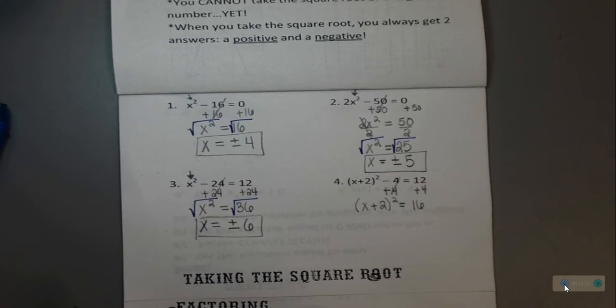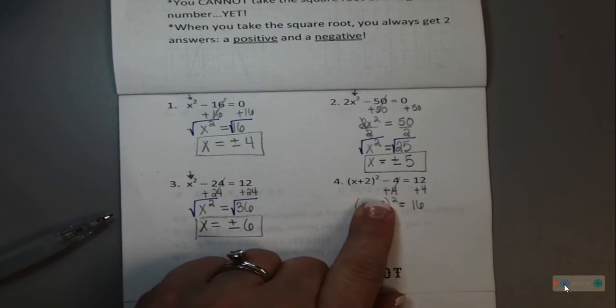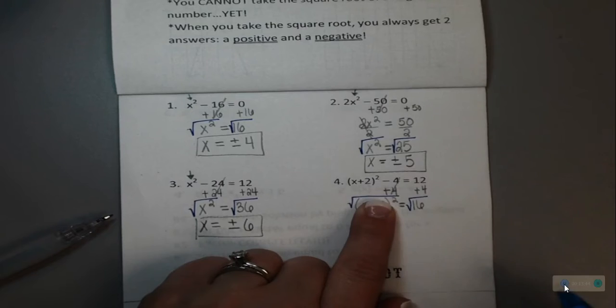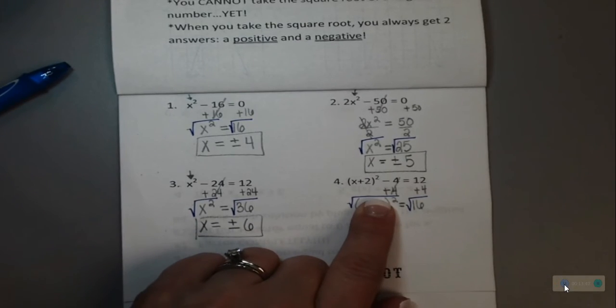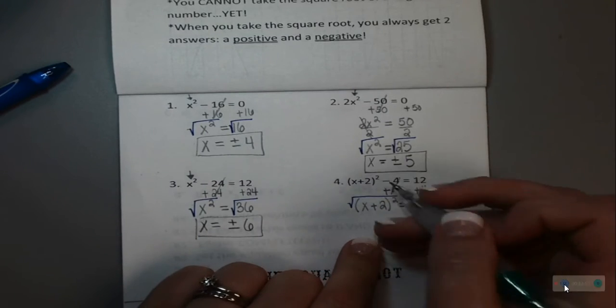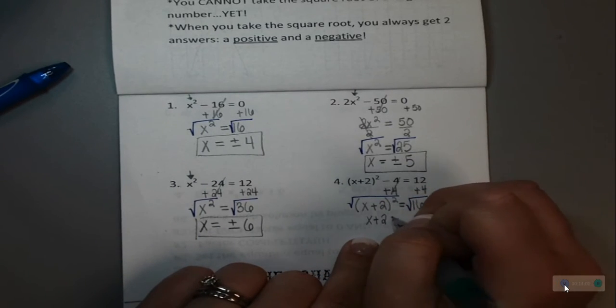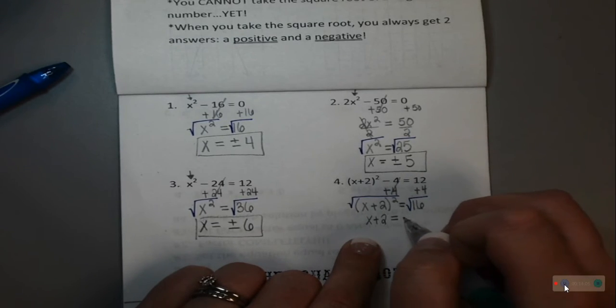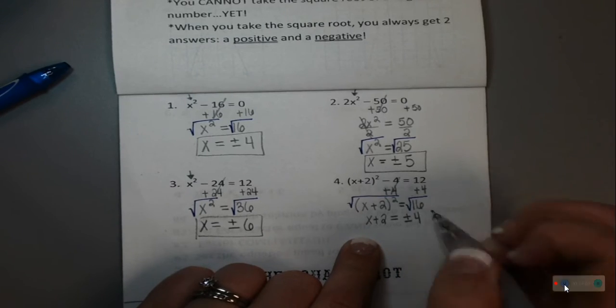Now, the part that is being squared, I have it by itself. How do I unsquare what is under my finger? You're not going to divide. You're going to take the square root. Now, what happens with a square and a square root? They cancel each other out, and you free up whatever is under my finger, which is x plus 2. So you're going to bring down x plus 2. When you take the square root of 16, what do you get? A plus and a minus 4.